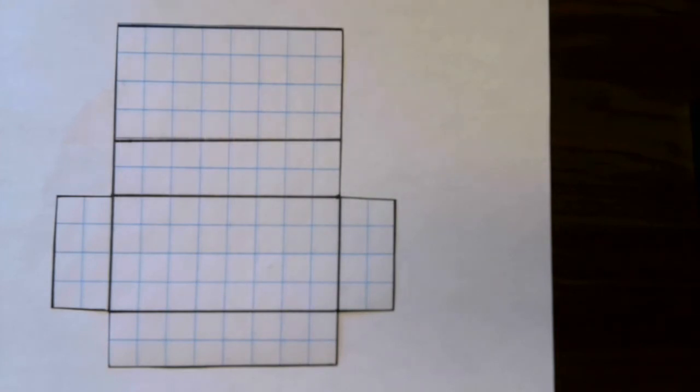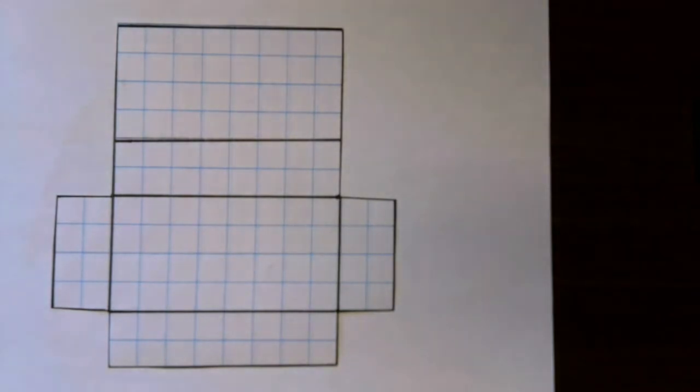Now, prisms have any shaped base, but it has 2 of them and they're congruent to each other. The sides of a prism are rectangles. With a pyramid, I could have any shaped base, but there's only 1 of them, and all the faces, lateral faces, are triangles. Well, I don't see any triangles here. So my prediction is we have a prism and all the shapes are rectangles. So it's going to be a rectangular prism. But let's fold it up to see how it ends up looking.